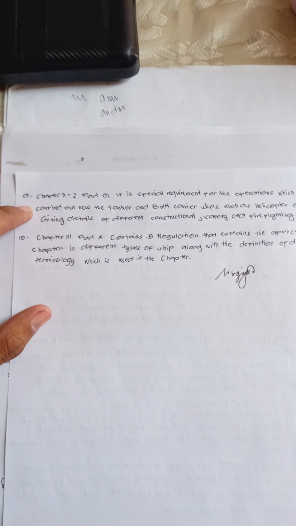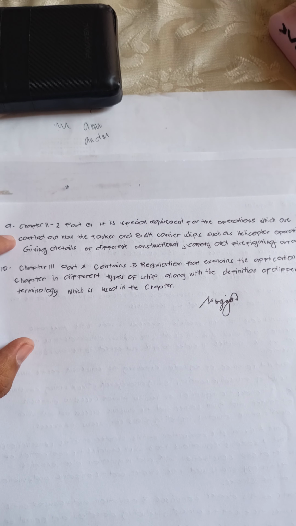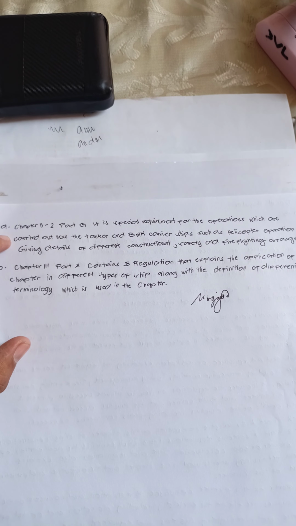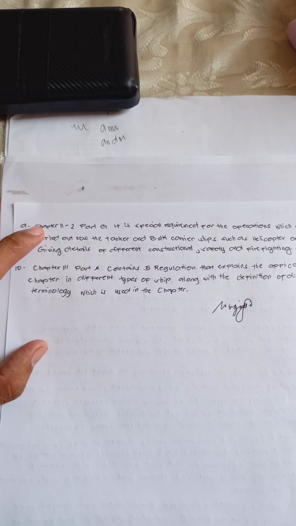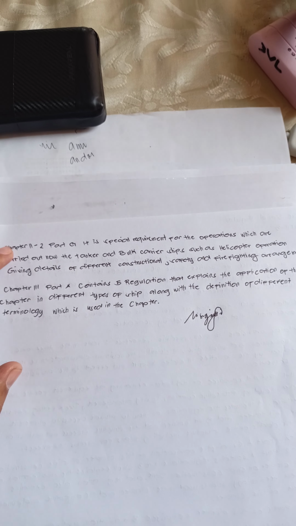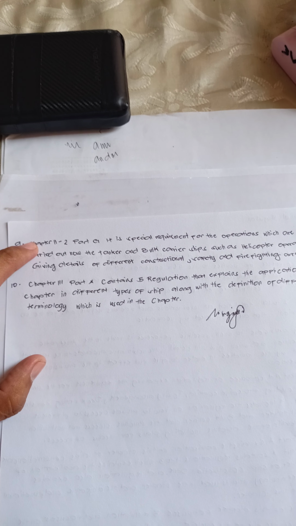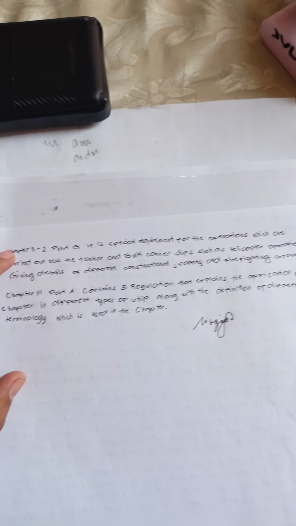And the last is number 10, chapter 3 Part A contains 5 regulations that explains the application of this chapter in the different types of ship, along with the definition of different terminology which is used in the chapter.